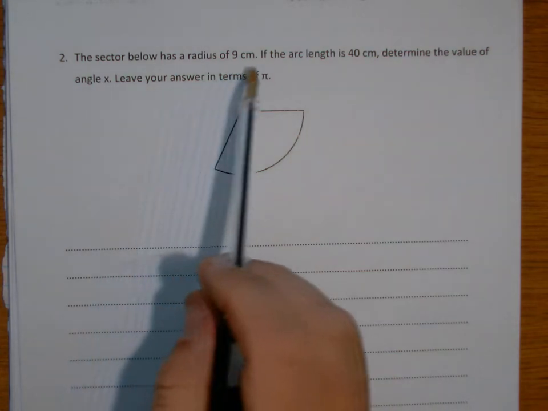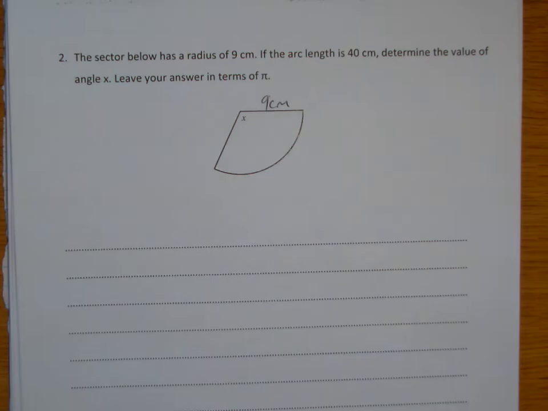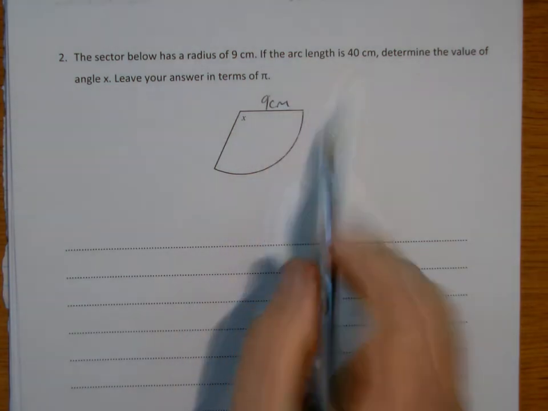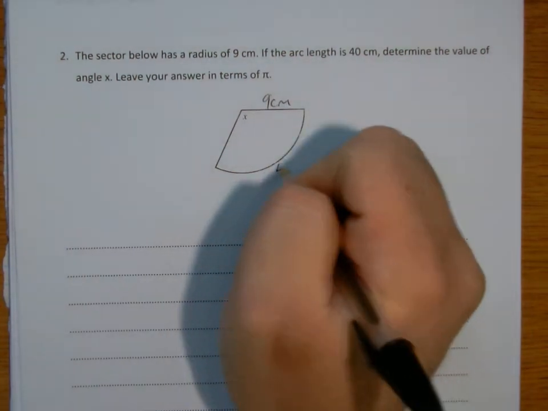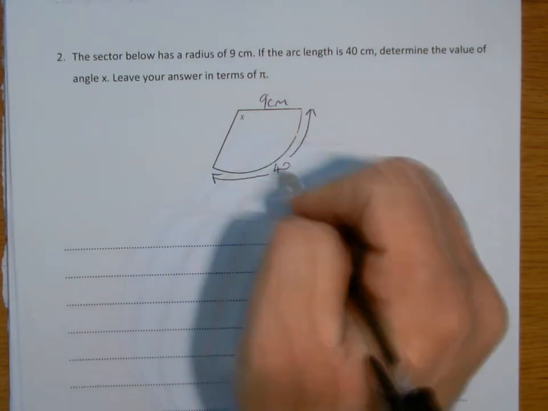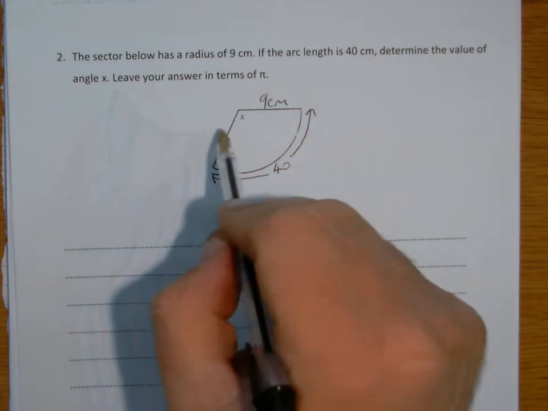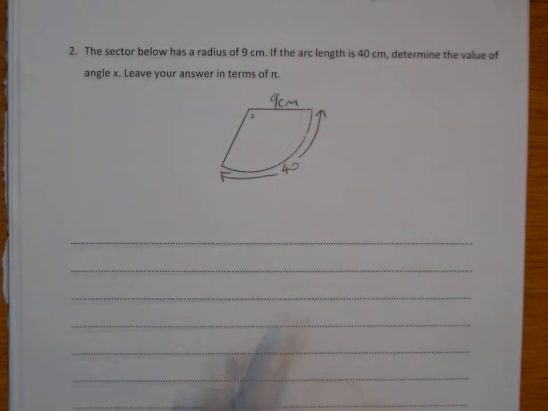Okay, the sector below has a radius of 9 centimeters. So remember now, a sector is part of the circle. And it says if the arc length is 40, now the arc length will be all the way around here, yeah? That's the arc there, and the length of it is 40. Determine the value of angle x and leave your answer in terms of pi.